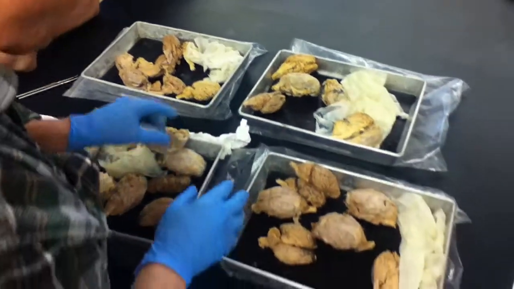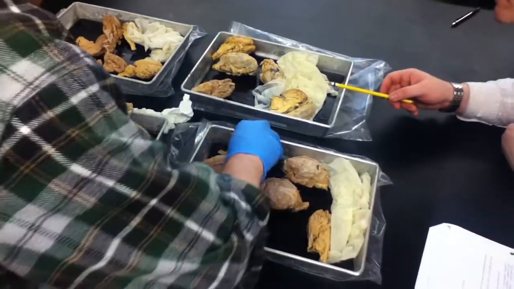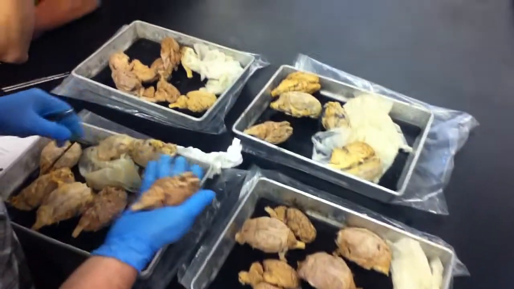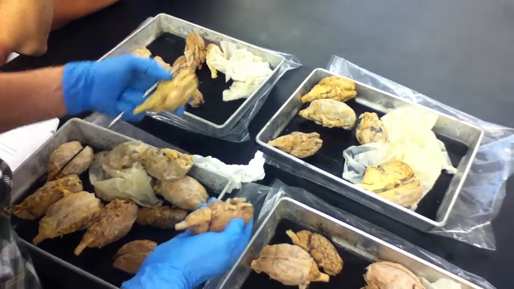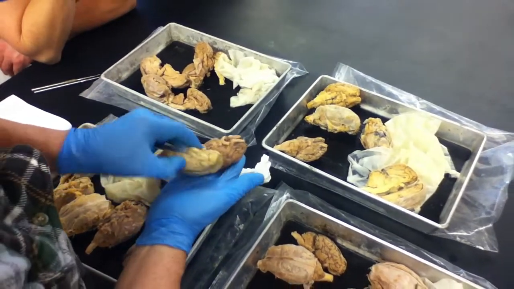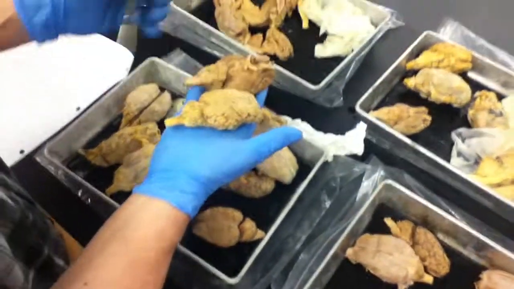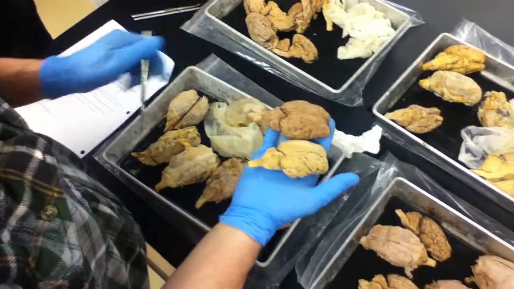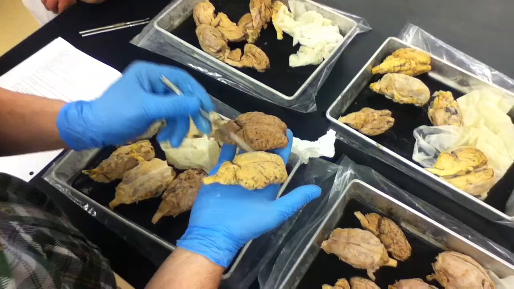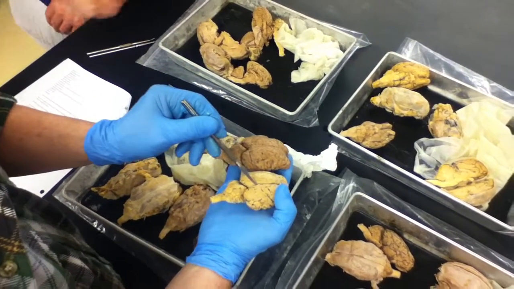Now we're going to look at some brains that have the dura taken off, and we want to look at the major structures, from the top and then from the bottom. The major things that you see on the superior side are these two big lobes here. They're separated manually here, but there's nothing that naturally separates them.